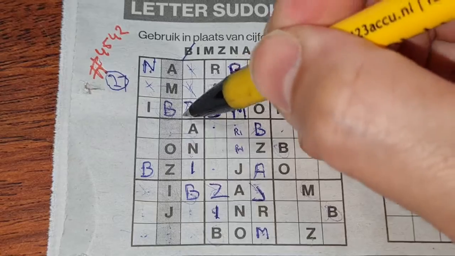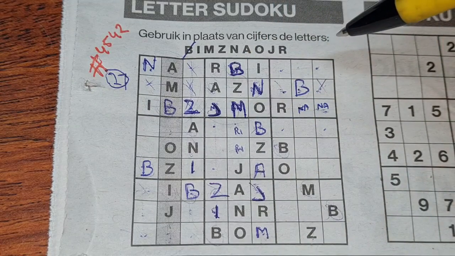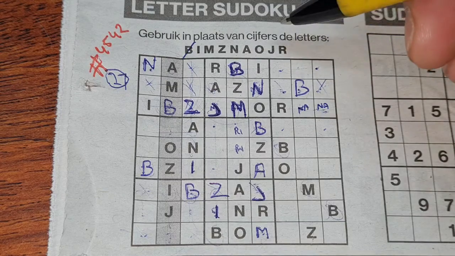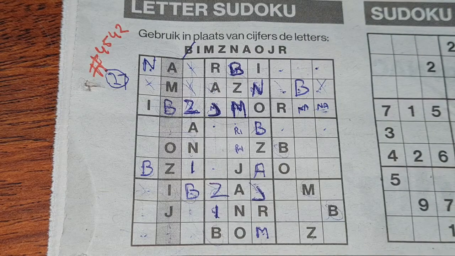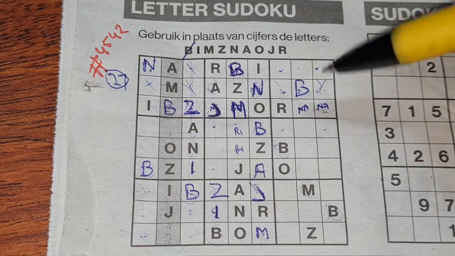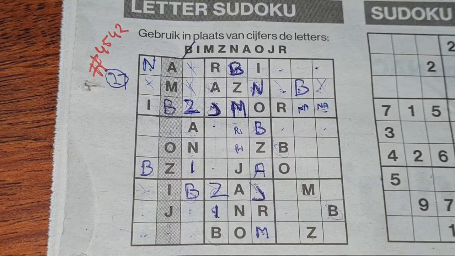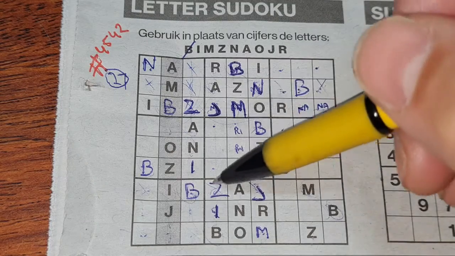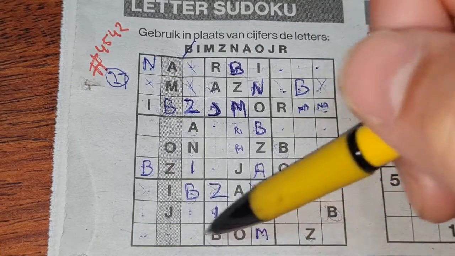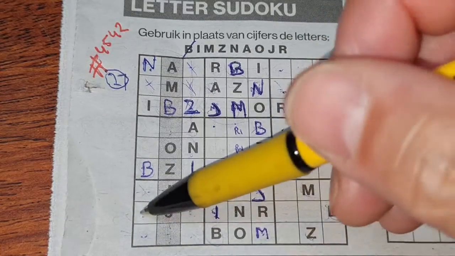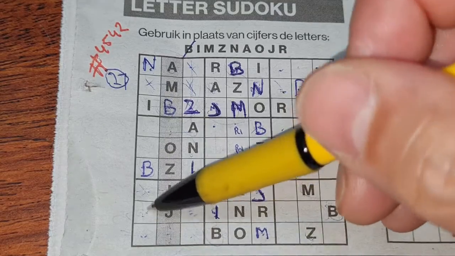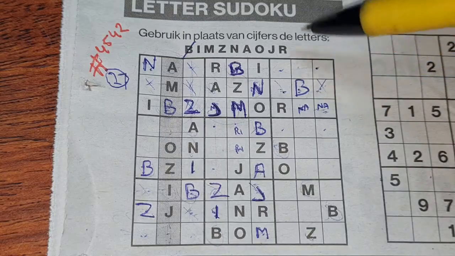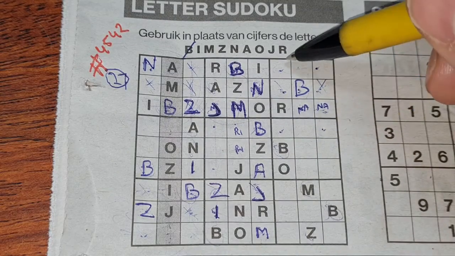Z is missing. The Z. Alright. Z. Okay. And the N. Then. We have a Z in this row, Z in the last row. So in the row between, the only 2 places left for the Z should be here or there. We have a Z there, no Z there, Z should be there. Z.